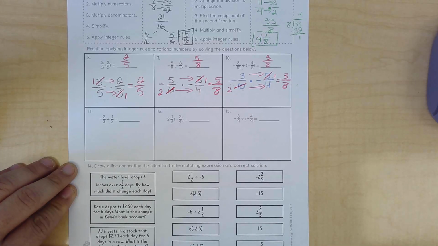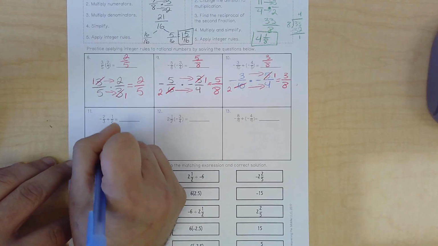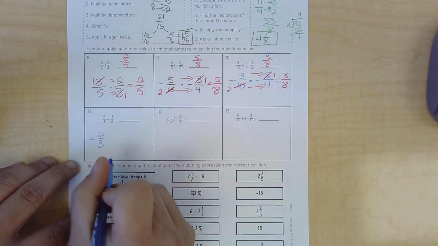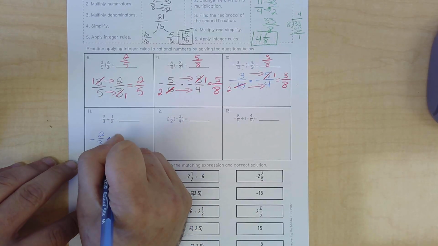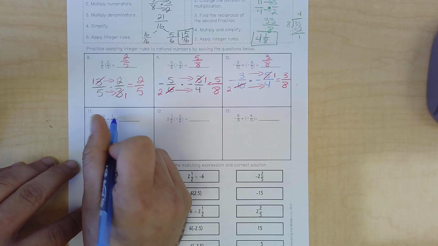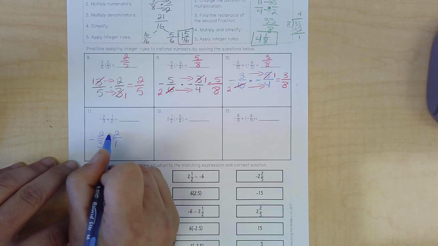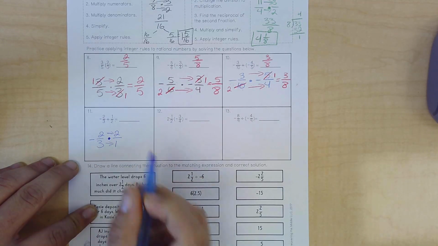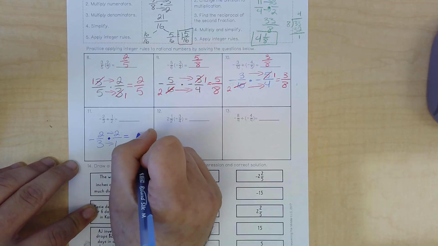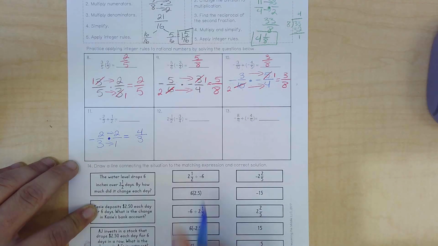For this one, change it back up. We have -2/3. Changing my division to multiplication and then flipping my second fraction. Instead of 1/2, it's 2/1. You simply multiply across. You end up with 4/3.